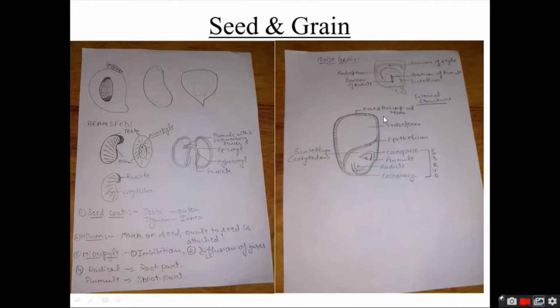testa. The pericarp and testa are fused. So pericarp is the part of ovary and testa is the part of seed. So they are in a fused form, and within this part the endosperm is present, and epithelium layer is formed which is separating endosperm from embryo part, and within embryo we can see the coleoptile which is covering plumule, and radicle is covered under coleorhiza. This whole part is present within the embryo, and scutellum is also present here near to plumule and radicle. So this is about the seeds.